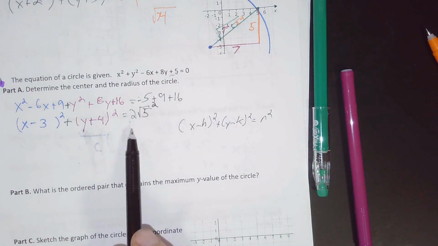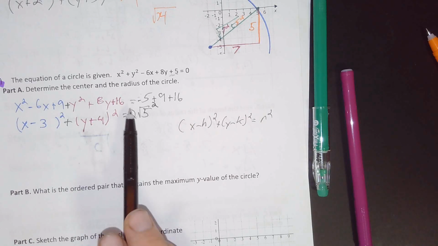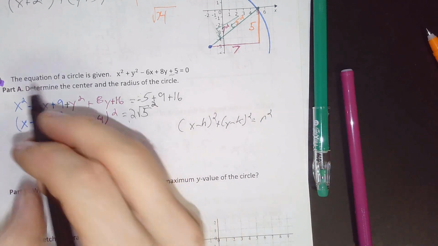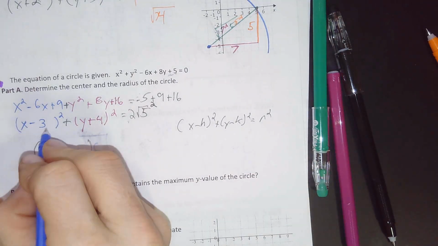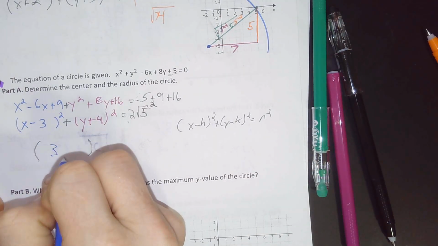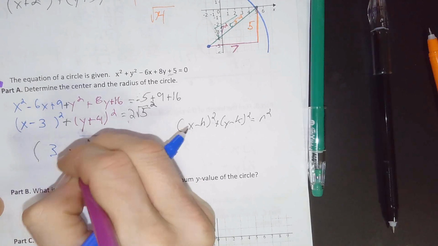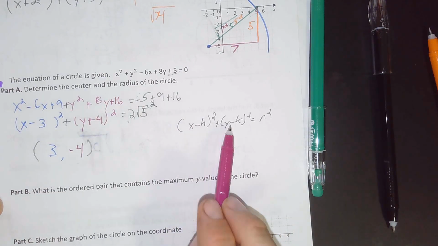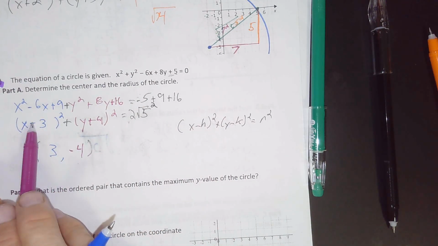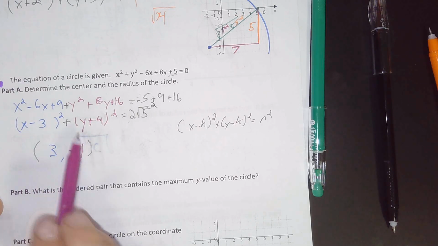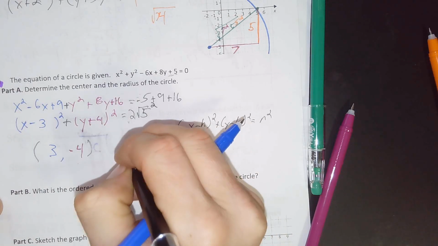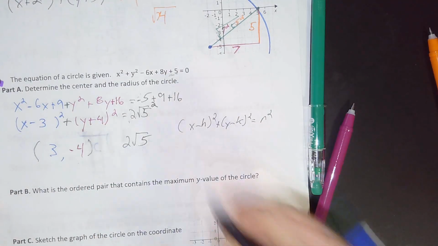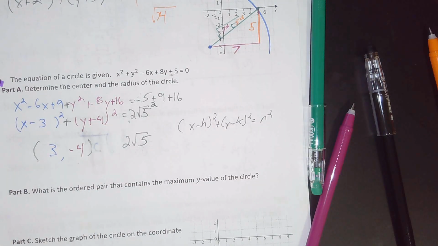So the center of the circle is positive 3, comma, negative 4. Remember, because it's negative h, negative k, I take the opposite of my signs, and the radius of the circle is 2 square root of 5. Okay, so that's that one.